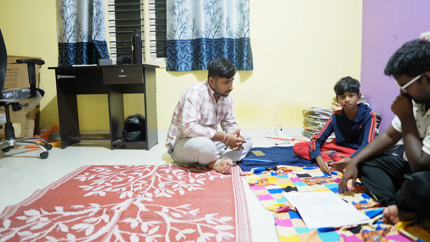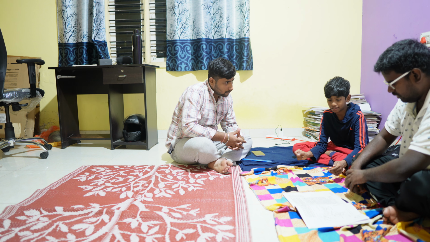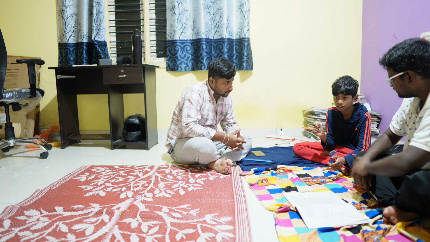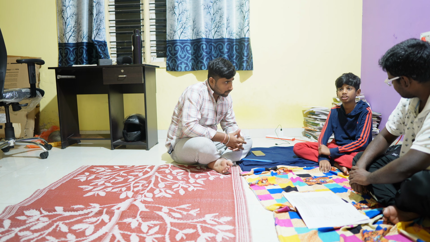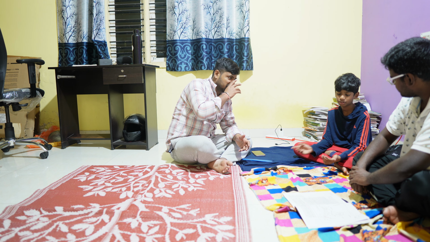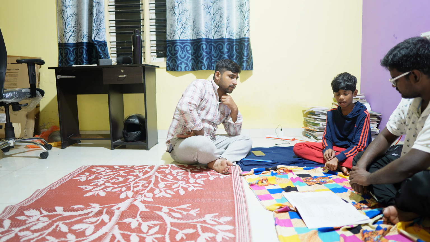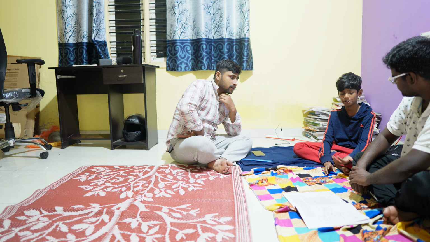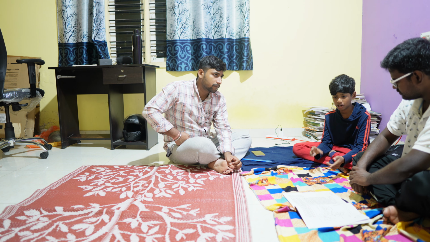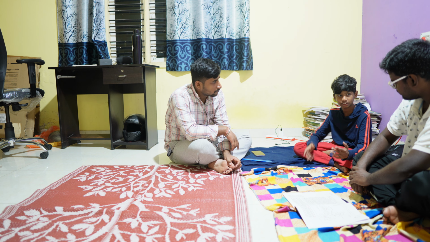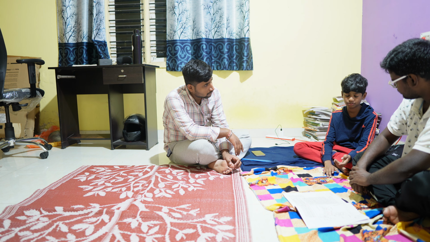I read the big paragraphs first and understand them, and the words I don't understand, I search on Google and find their meaning. After understanding those big paragraphs, I go to the small ones. The small ones are small, so I can easily understand them. So I do them second.